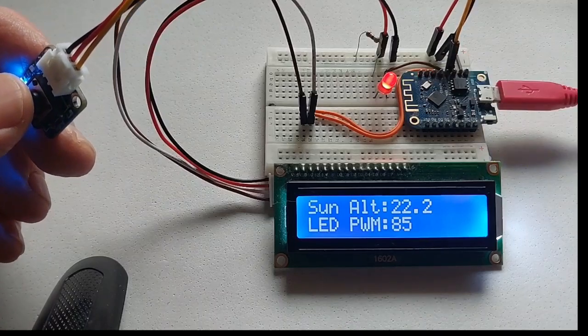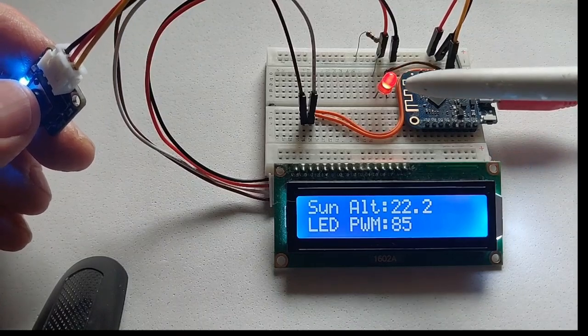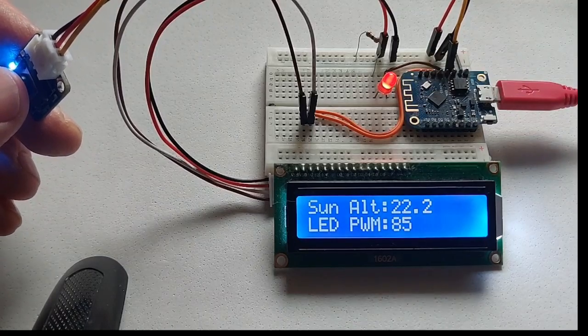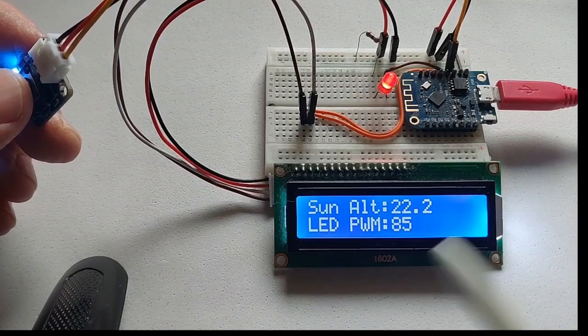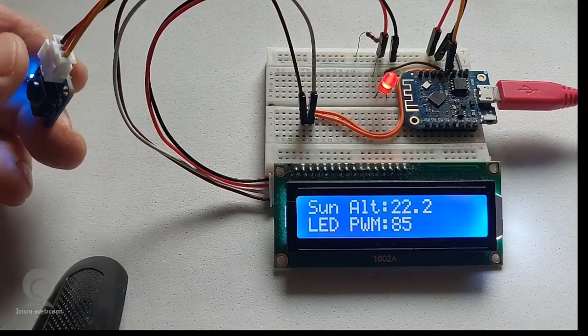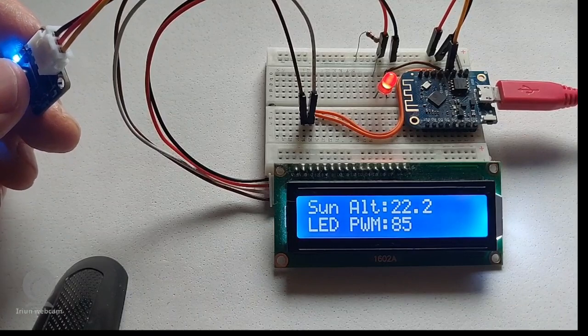And then as the sun moves towards the sunset, the LED will slowly dim till it goes to zero. Obviously, you can see the LED now. It's on PWM 85. And it has a cycle from 0 to 255.